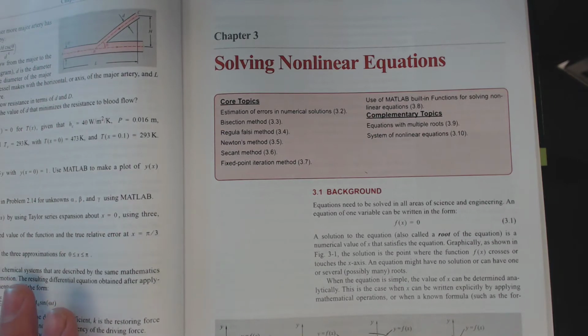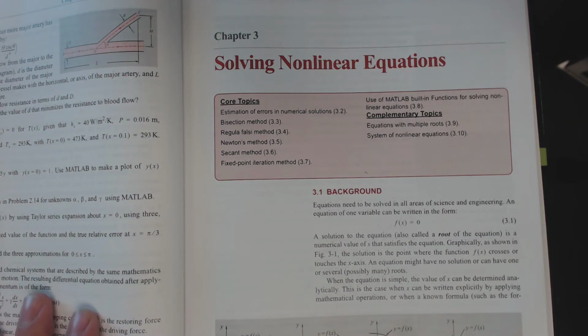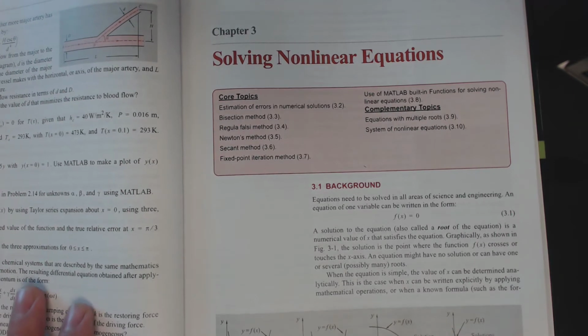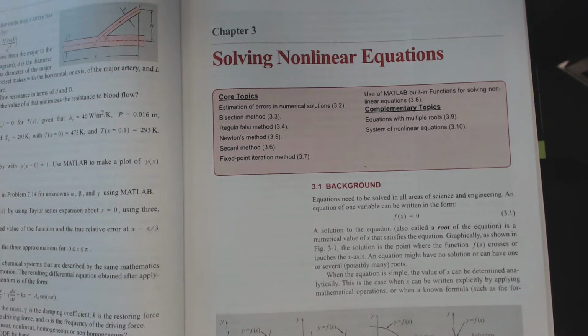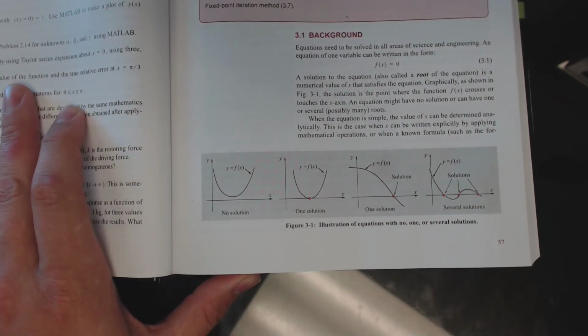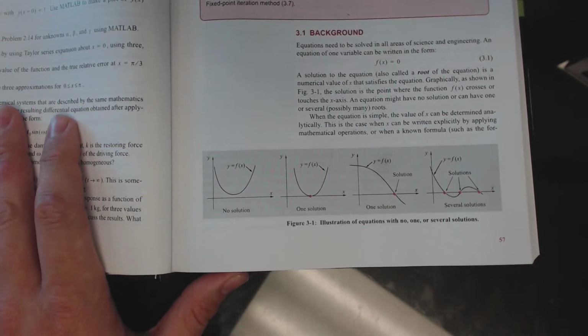getting into where you start having systems of equations having multiple roots. We're not going to go into systems yet in this video. That'll be in a follow-on. But first of all, we need to discuss the different types of nonlinear functions that may exist.